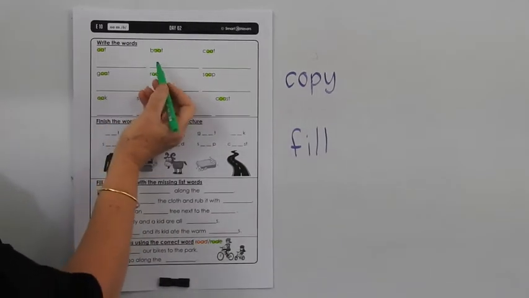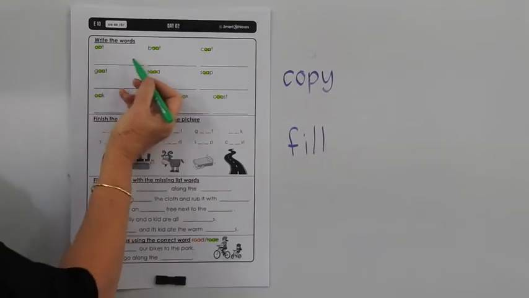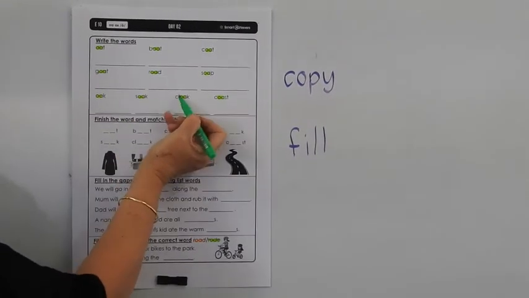So you can see we can have OA at the start of a word, but it usually occurs in the middle of a word.